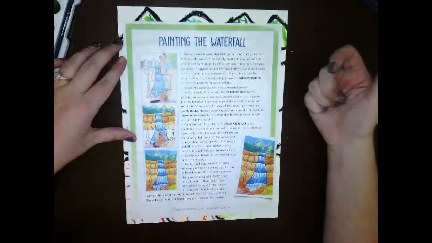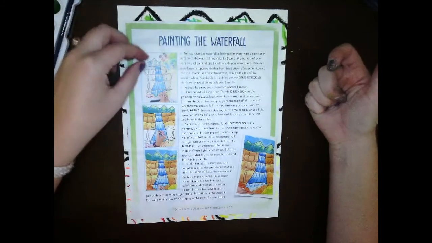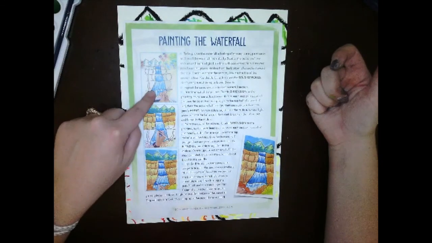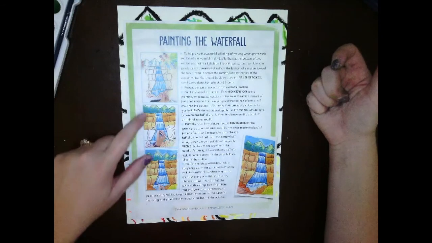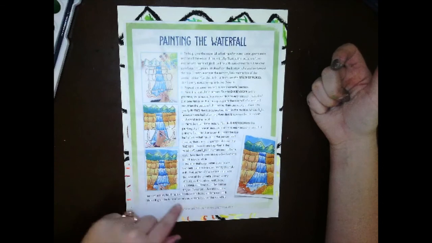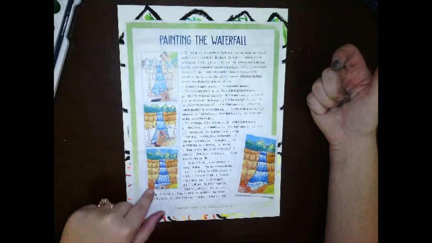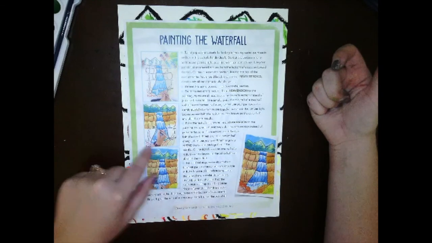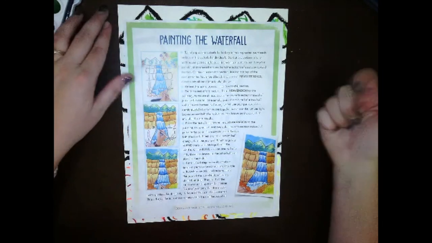Okie dokie. Now we're going to move on to one of the fun parts, painting the waterfall. So if we're looking at this guided painting, notice how we're going to paint in different sections. So you see we're going to start with painting of the waterfall. Then we're going to move to painting the rocky elements.